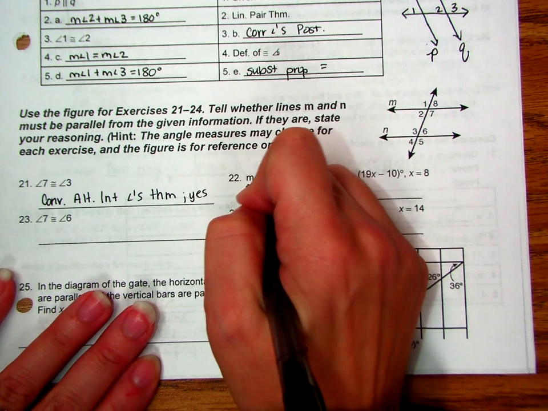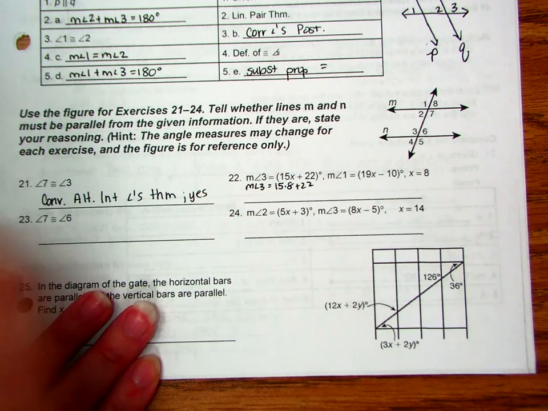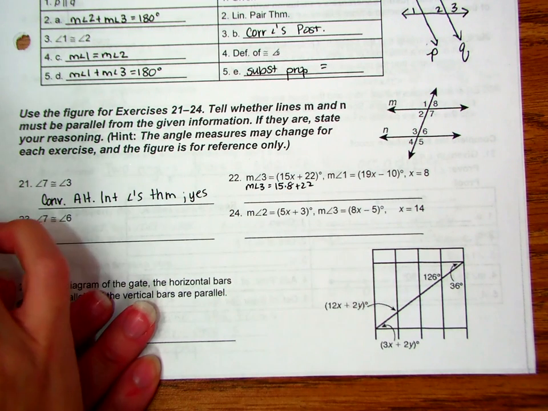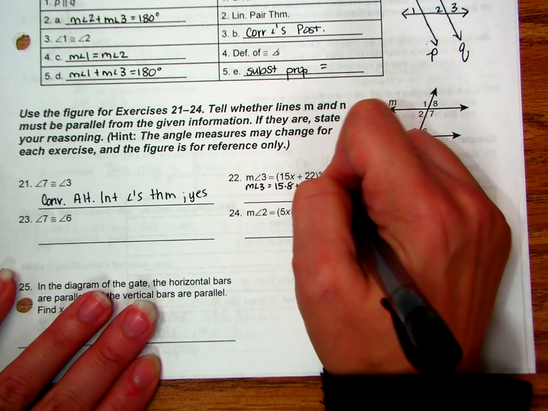So if we have the measure of angle 3 equals 15 times the 8 plus 22, let's go ahead and figure out what that is. 15 times 8 plus 22 is 142 degrees.